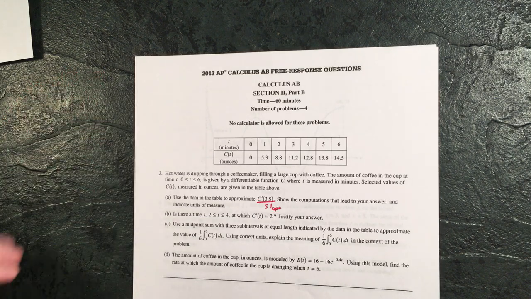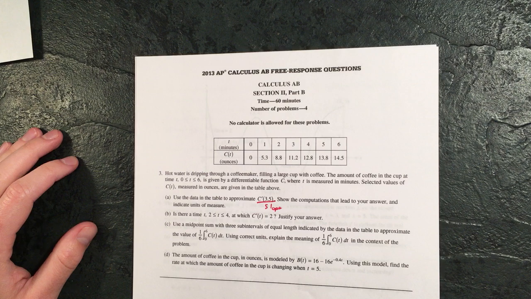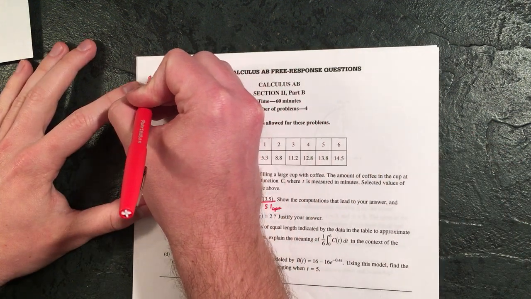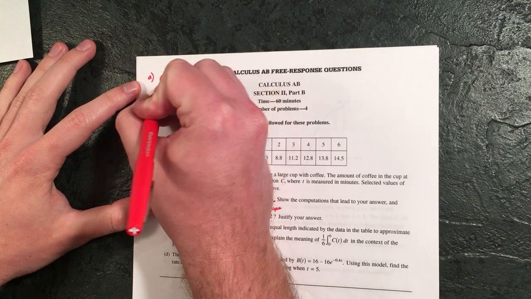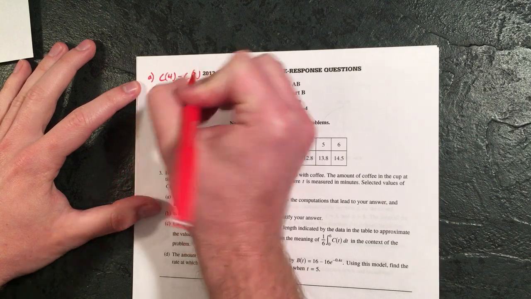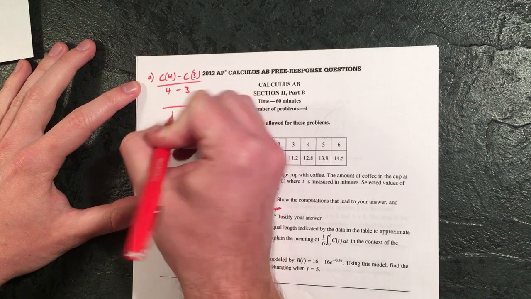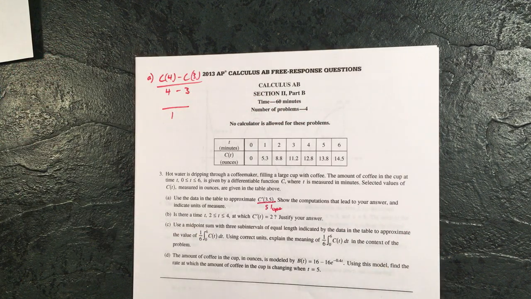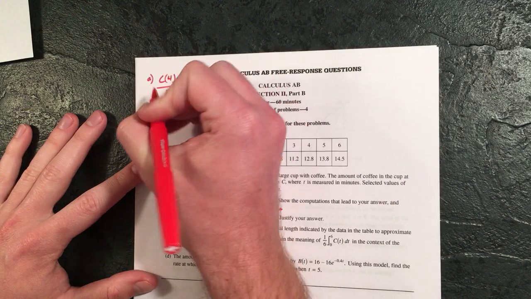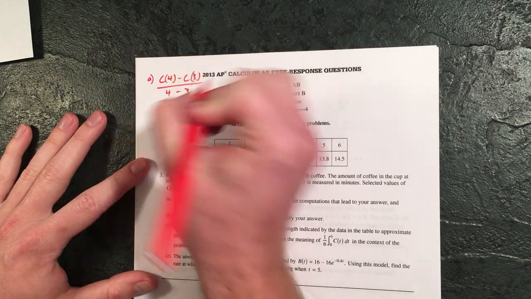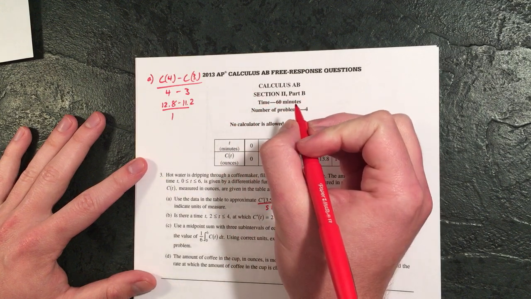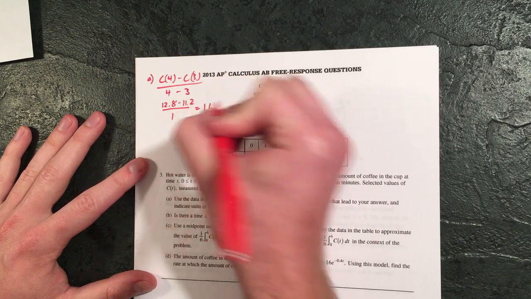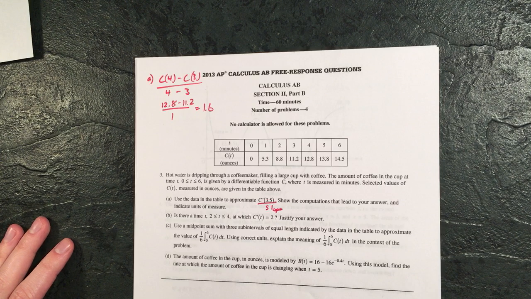So what we're going to be looking for here is kind of our slope equation. C of 4 minus C of 3 over 4 minus 3. So the denominator, that's 1. Oh, great. Now we got to do 12.8 minus 11.2. And that gets us a 1.6. Great. And you may think that you're all done here.